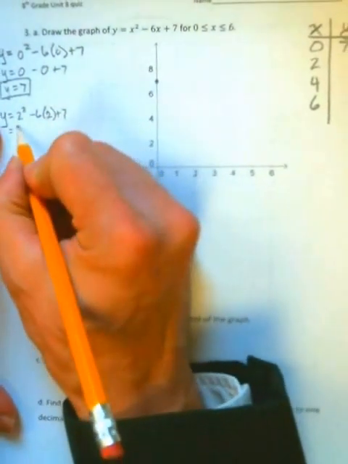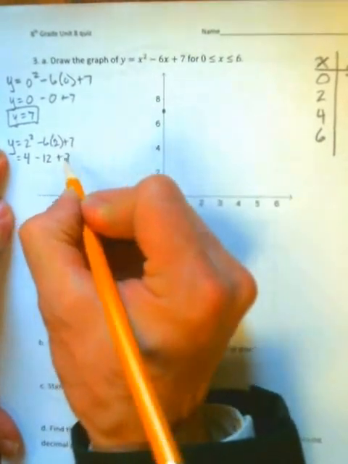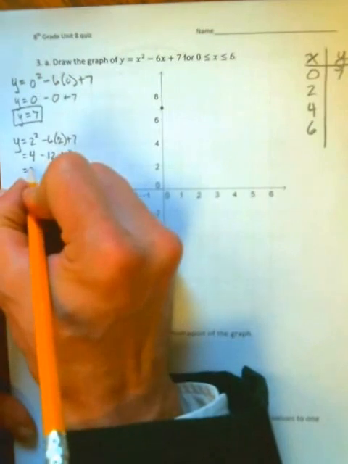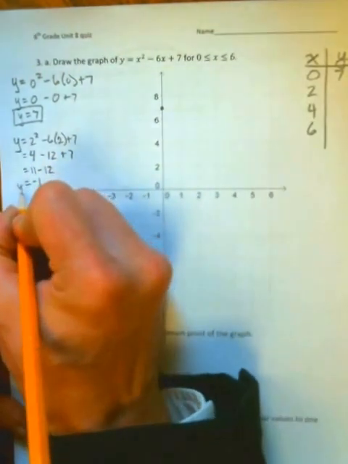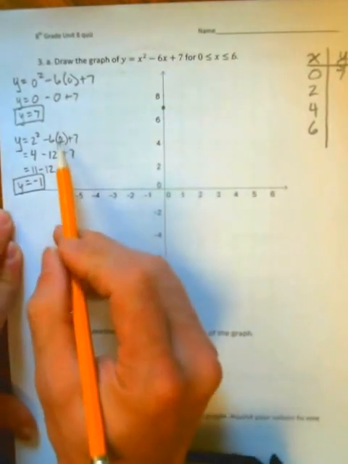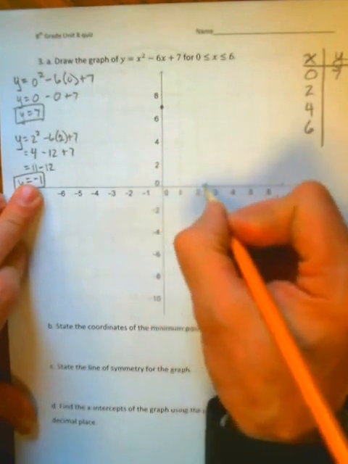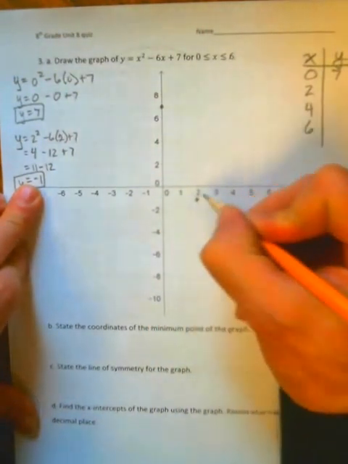2 squared is 4. Minus 6 times 2 is 12 plus 7. Let's see. 7 plus 4 is 11. So 11 minus 12 is equal to negative 1. So when x is 2, y is negative 1. So let's go over 2 and down to negative 1.